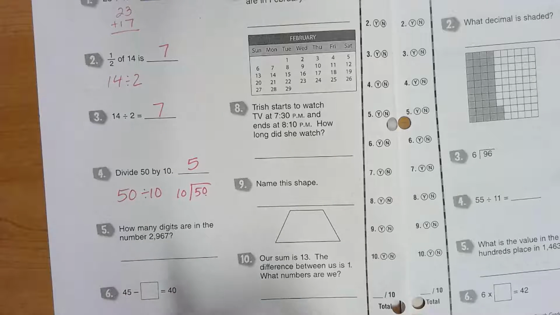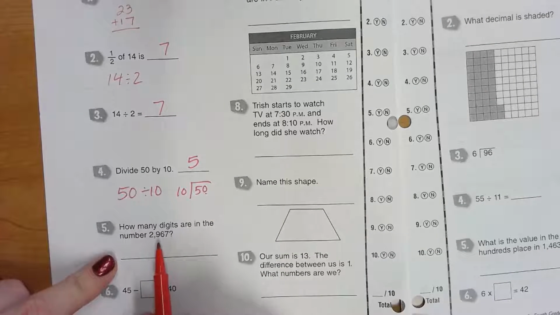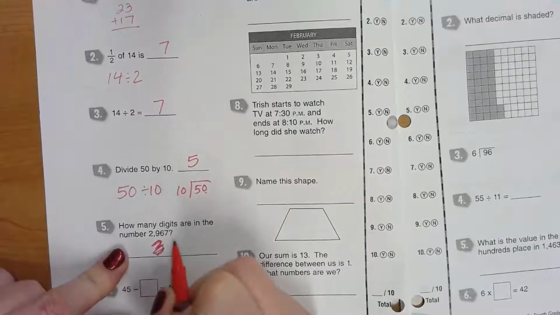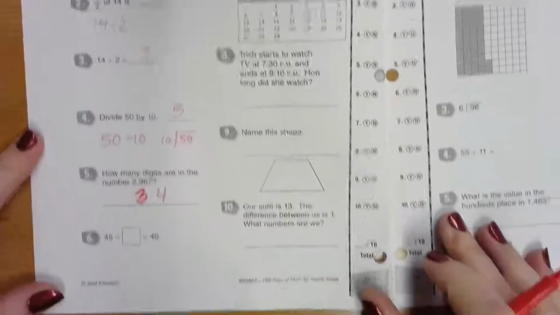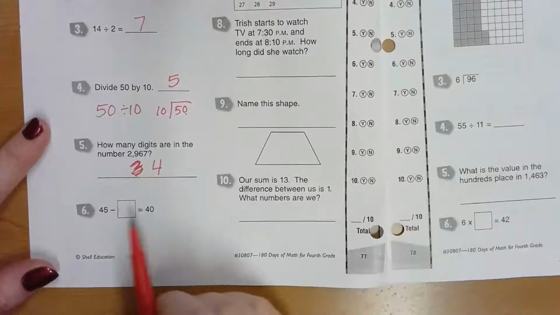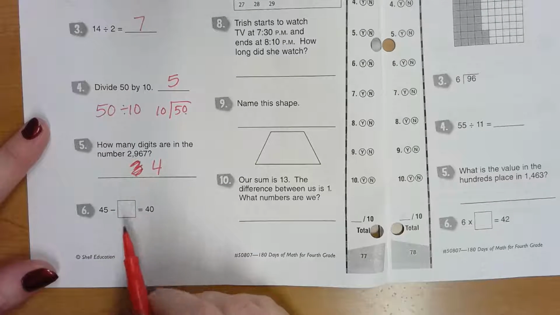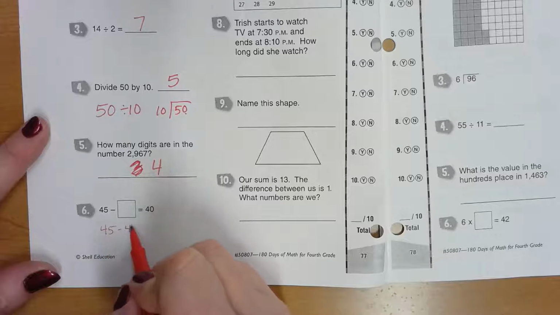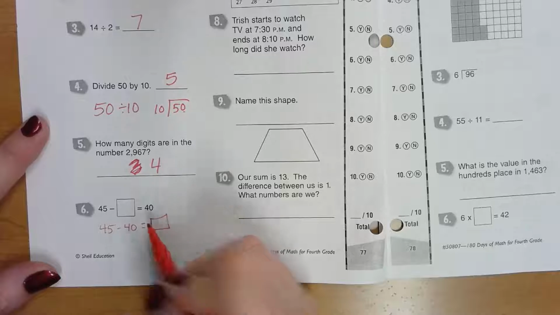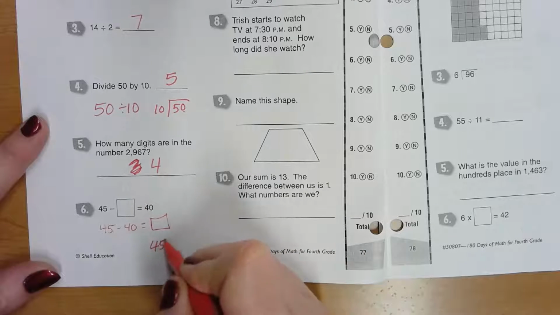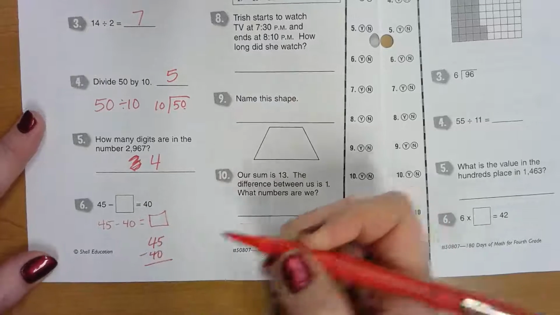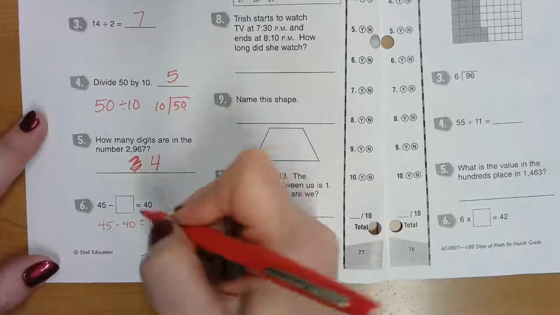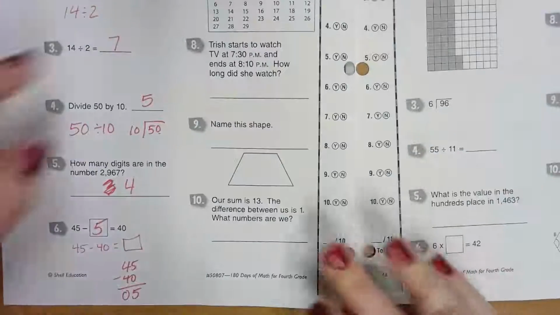Number 5, how many digits are there in the number 2,967? There's 3, not 3, there's 4 digits. Number 6, 45 take away something is 40. We have to find that missing part. Well, it's a fact family, so we can also do 45 take away 40, gives me that number. If I subtract 45 take away 40, stack them and subtract, 5 take away 0 is 5, 4 take away 4 is 0. So I get 5.